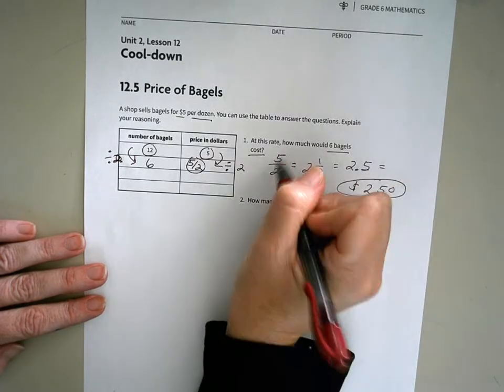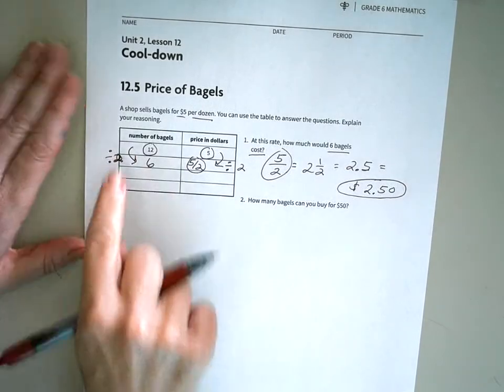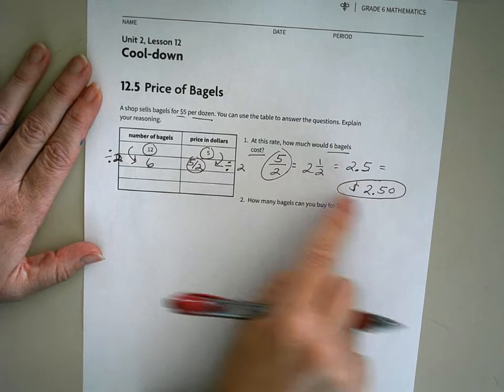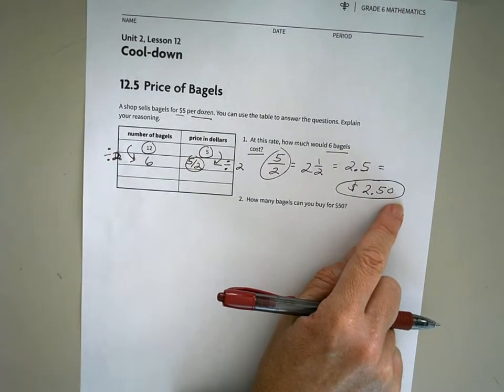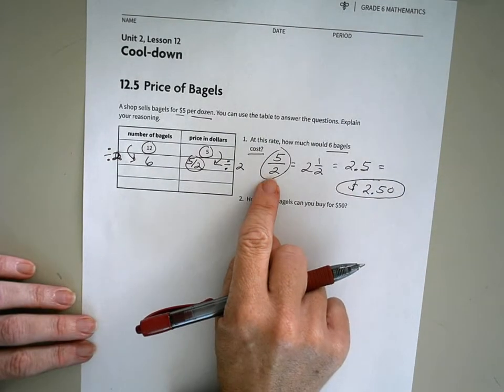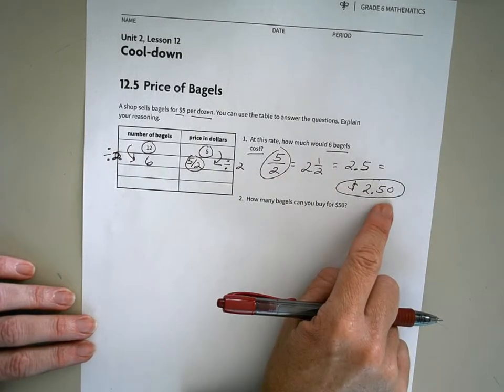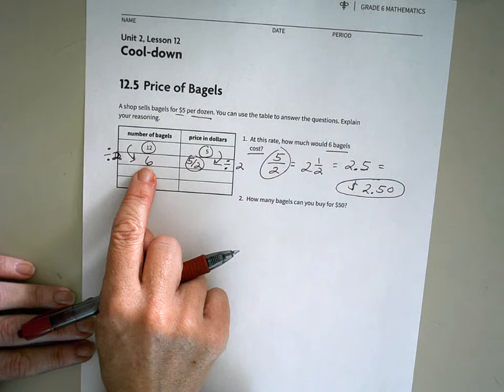But mathematically, if you get this answer, you're showing me that you understand how to use the table to get your answer. The $2.50 is a little bit better because it shows us that you understand what your answer means. 5 halves means it's going to cost $2.50 for our 6 bagels.